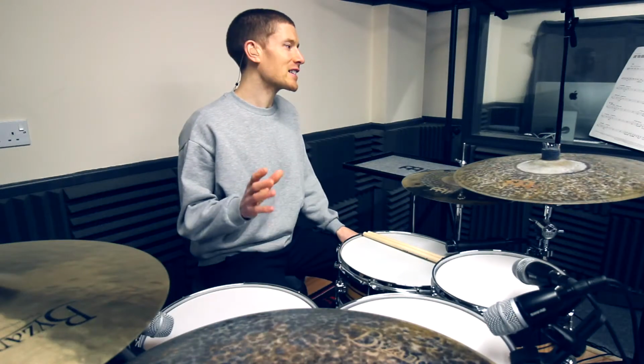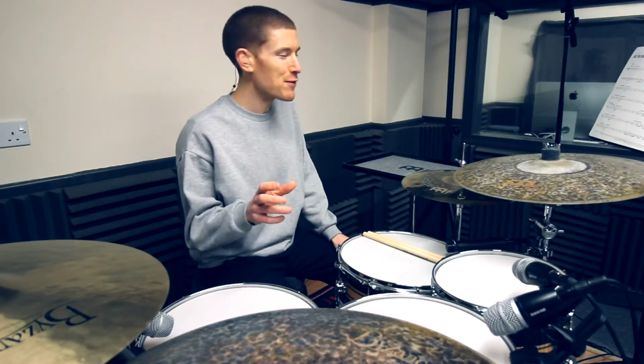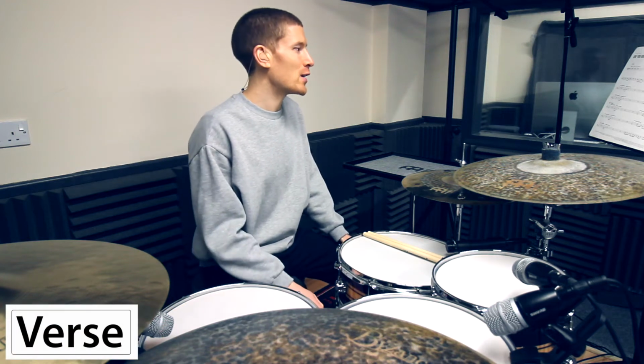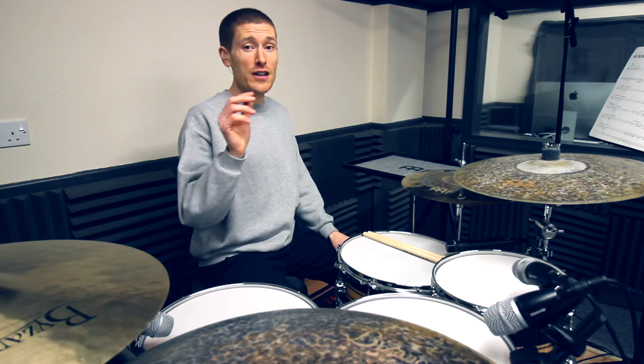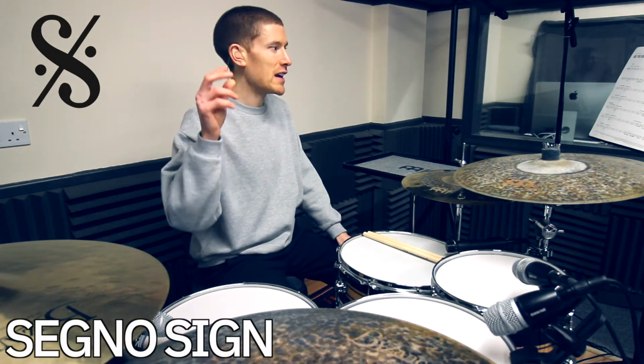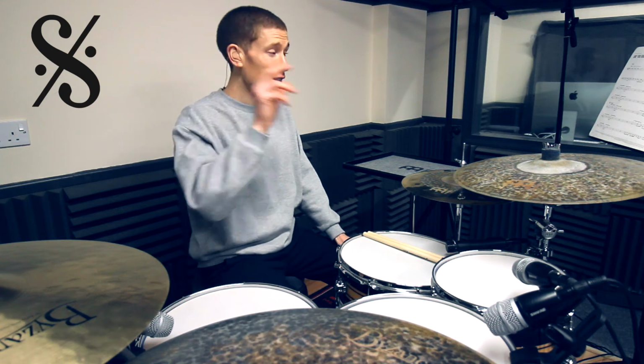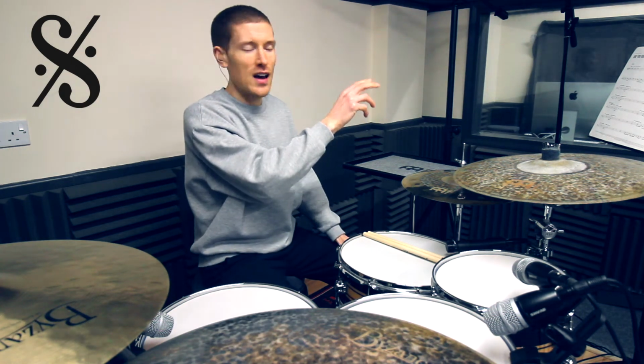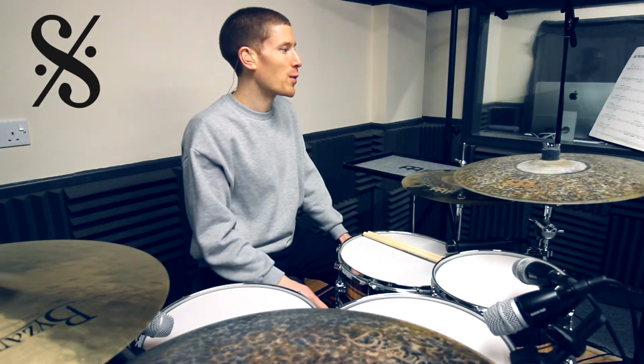So now we come into the next line at line 5, it starts at bar 17, and you can see we've got the verse there written in a box. So we're on to the verse now, a new section of the song. Beside verse, you can see we've got the sign there, sometimes referred to as the Segno sign. So we're going to come back to that sign, so you just need to make a note of it, just log it, just know you're going to come back to this point at a future point in the song.